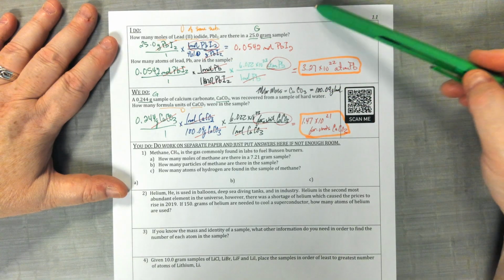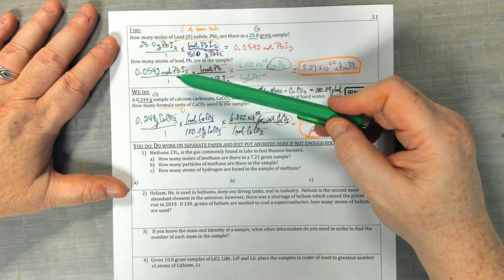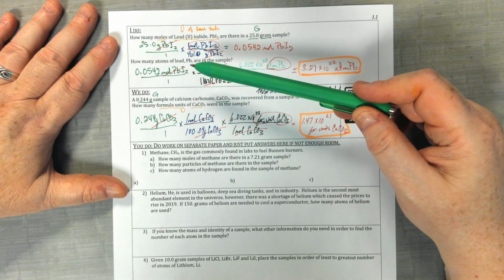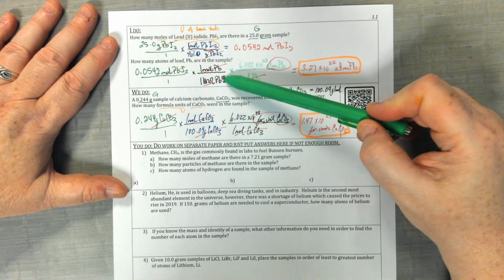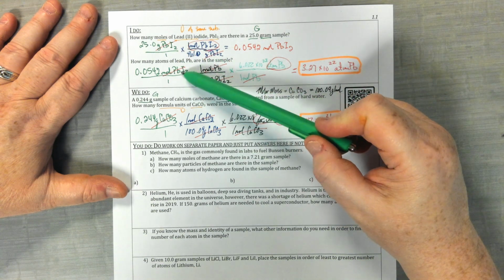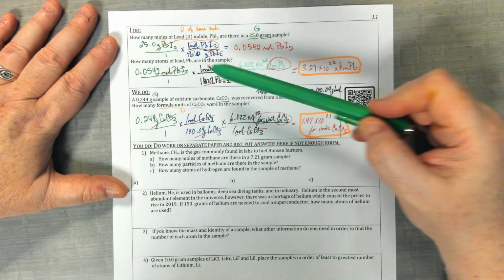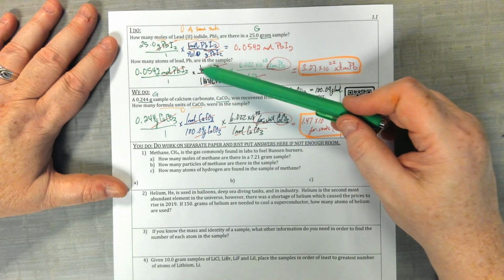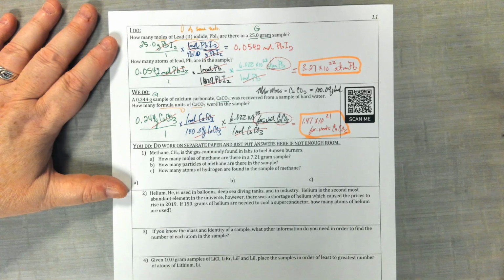Here, instead of going back to the 25 grams and figuring out atoms, I just used the answer from here and went from moles: 1 mole of lead 2 iodide is 1 mole lead. Where did I get that 1 mole lead? Well, there's only 1 lead in the formula. There's 2 iodines. So if this asked for the number of atoms of iodine, I would have to put 2 moles of iodine here to 1 mole of lead 2 iodide.